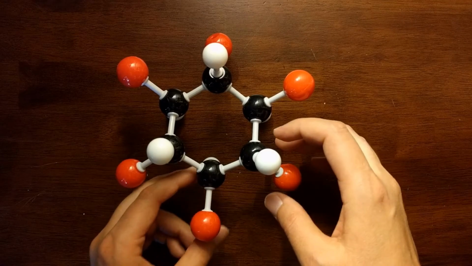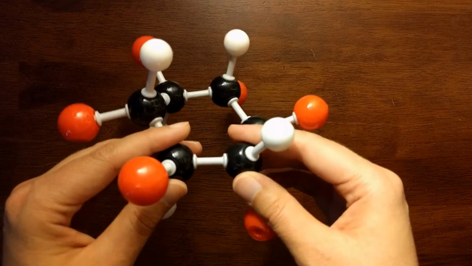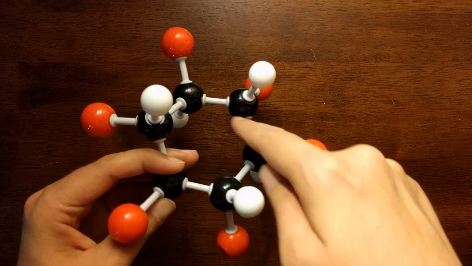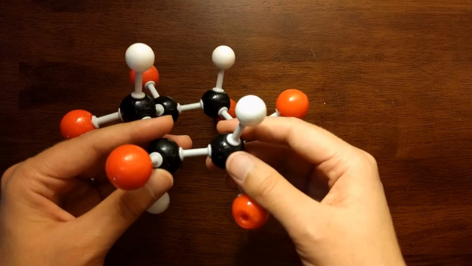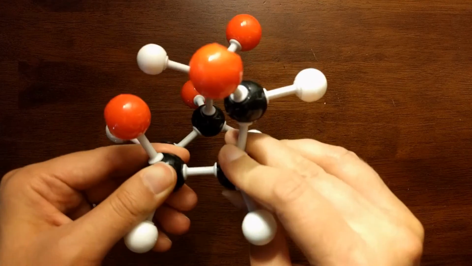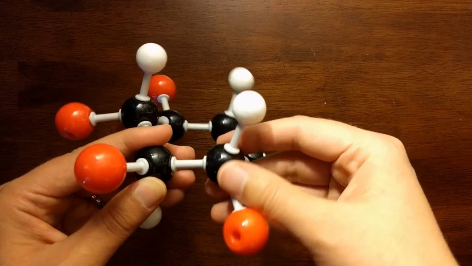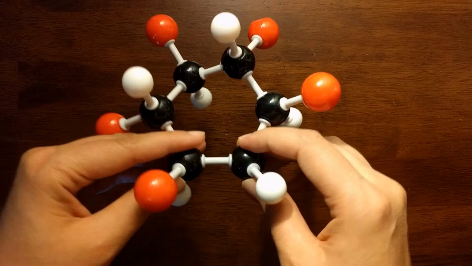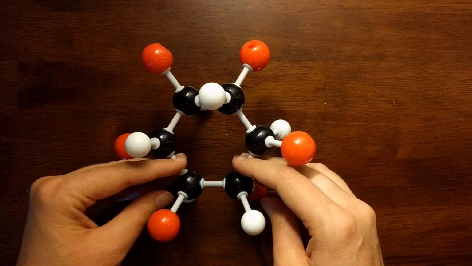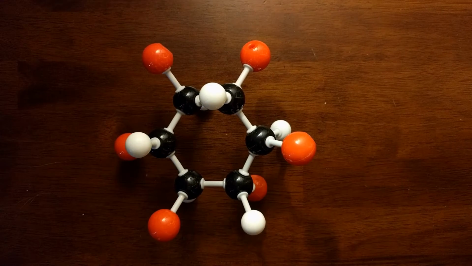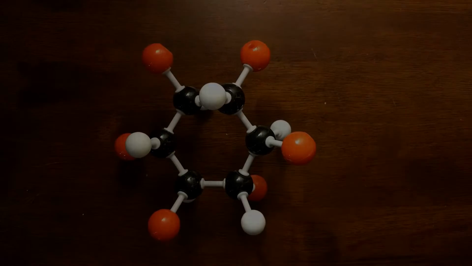So in ring structures, we can also not fully rotate bonds. So here we have 6 black carbons in a ring. If I pick one bond and I try to continuously rotate it, there's a limit to how much I can rotate it. That means ring structures are also going to limit rotation, even if they're single bonds.